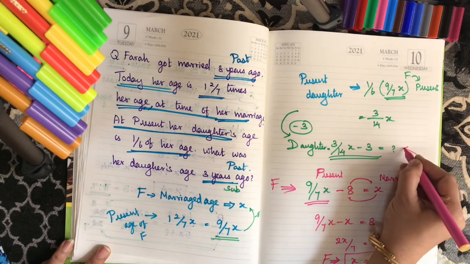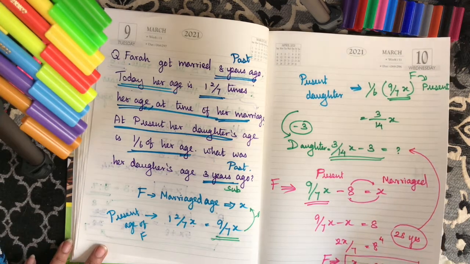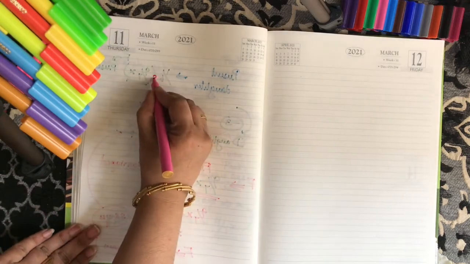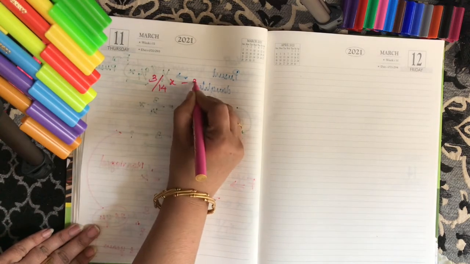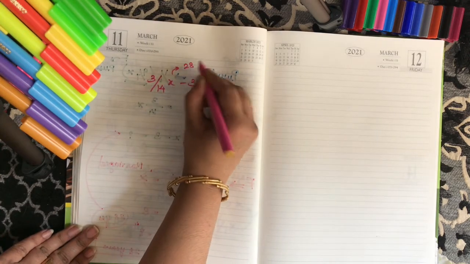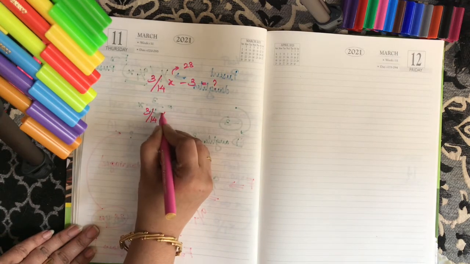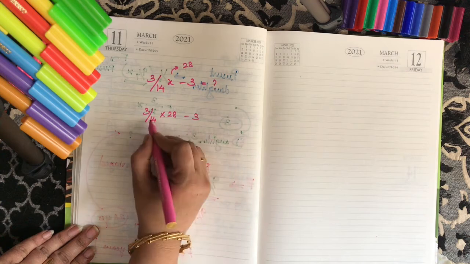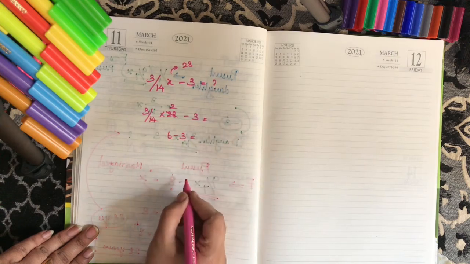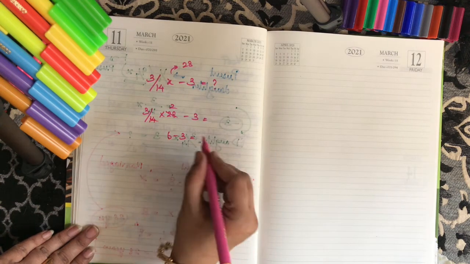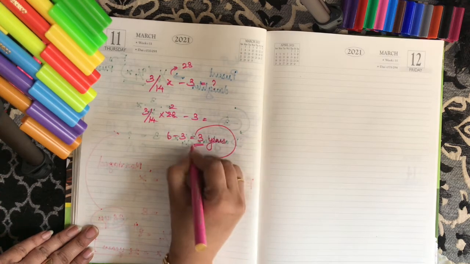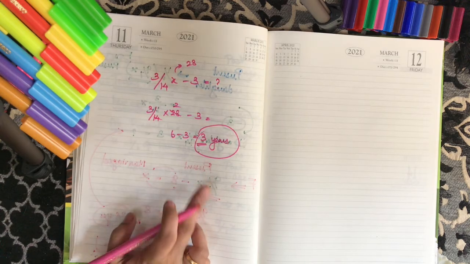Just substitute this x value here, 3 by 14x minus 3, right? So what is the value? 3 by 14x minus 3, which is equal to the daughter age. So we know the x is 28 years. So 3 by 14 into 28 minus 3. So 2 times, right? 6 minus 3, which is nothing but 3 years. So the daughter's age before 3 years is nothing but 3 years.